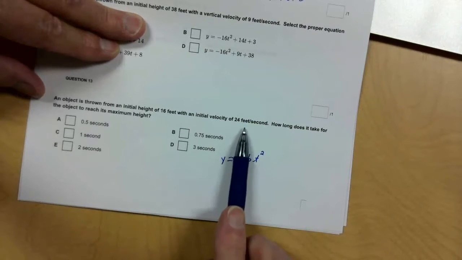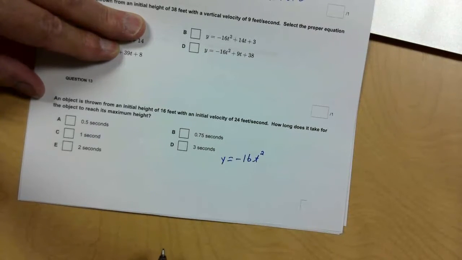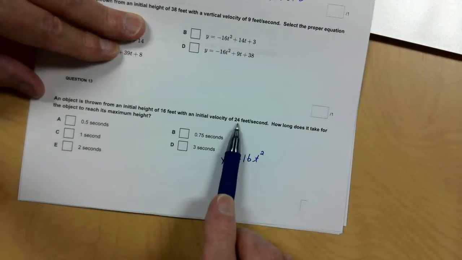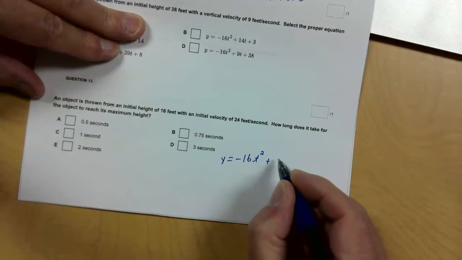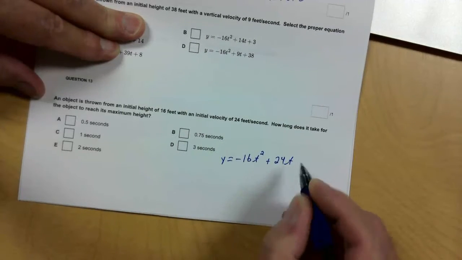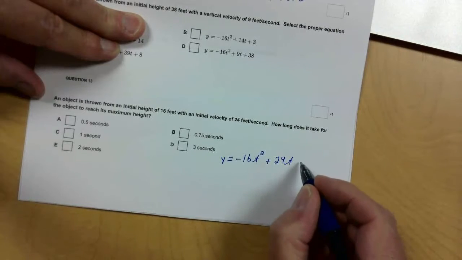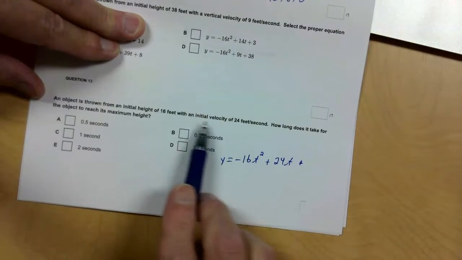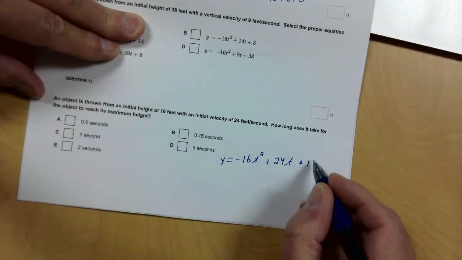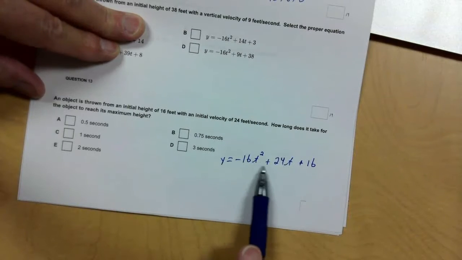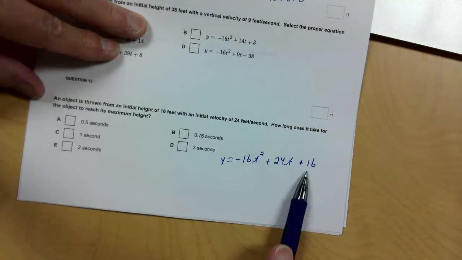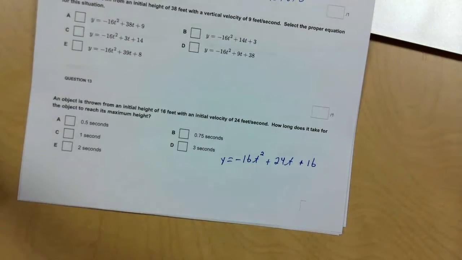We're talking about feet, so we're looking at 16. Initial velocity is 24, so this is plus 24t, because that's the initial velocity, plus the initial height. Initial height is 16. We're going to put this in Desmos; I'm going to do it here in a minute. We're going to come back to 13.